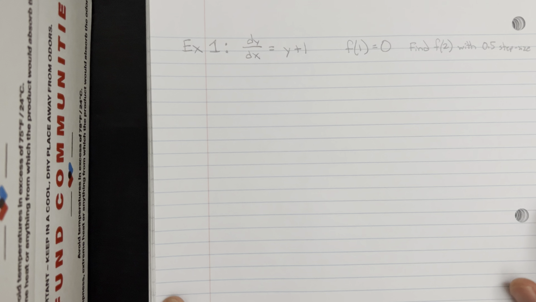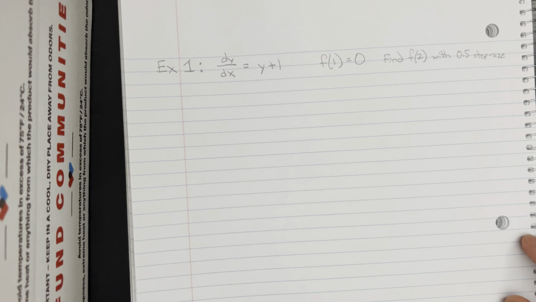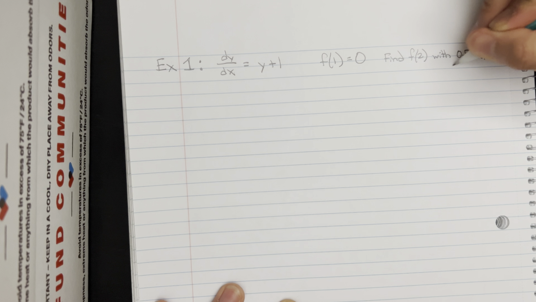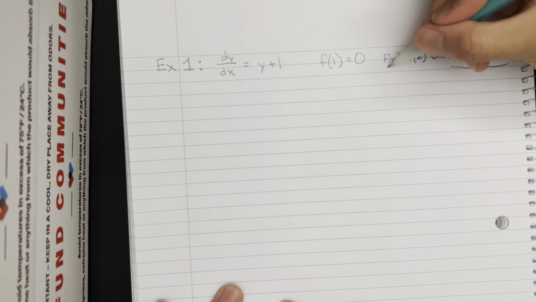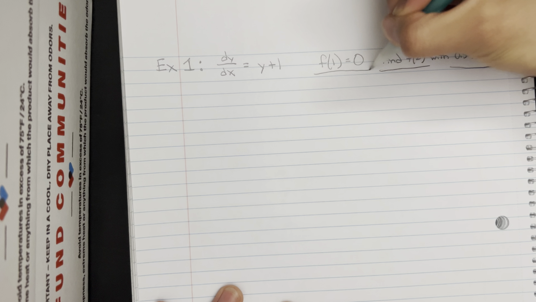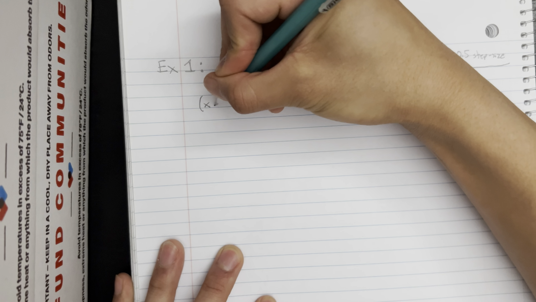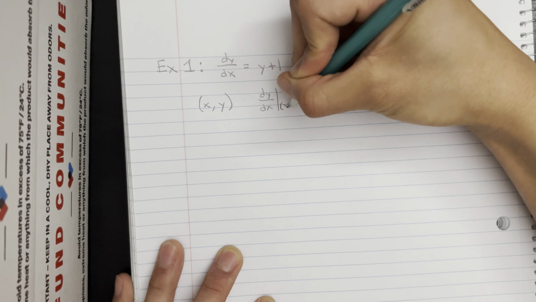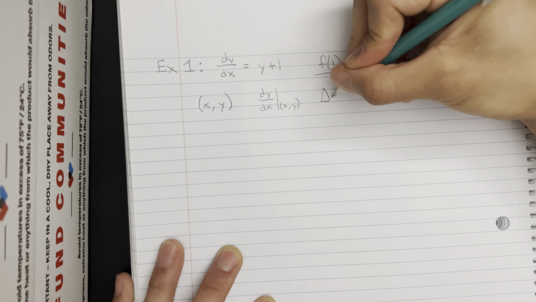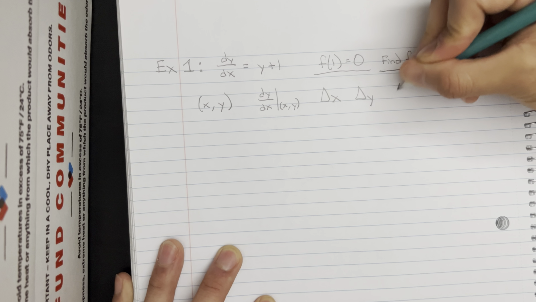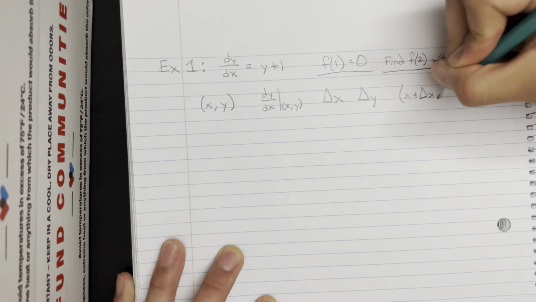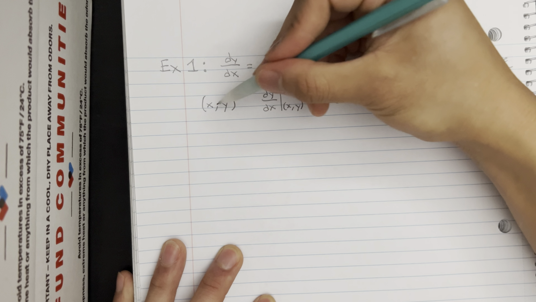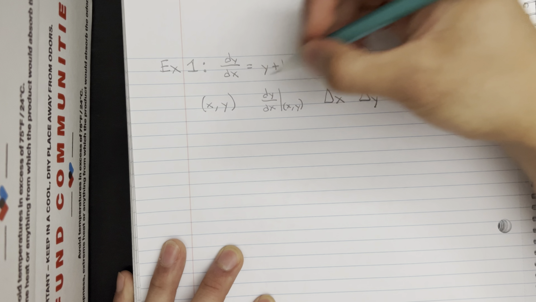Okay, here's example number 1. Now this is the easier one, and you can tell it is already setting everything up for you. It gives you all the information you need to know. It gives us the step size, so that's already a lot easier, the point we need to find, and the initial point. So we can already start setting up our table, which would be x, y, the derivative at that point, the change in x, the change in y, and then x plus the change in x, and y plus the change in y.